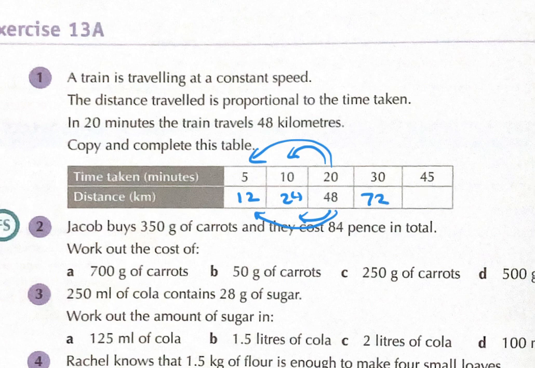Now for 45, 5 multiplied by what? 5 times 9, so 12 times 9, 108. Understood, number 1?